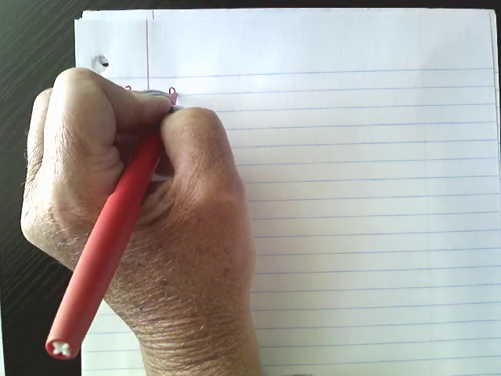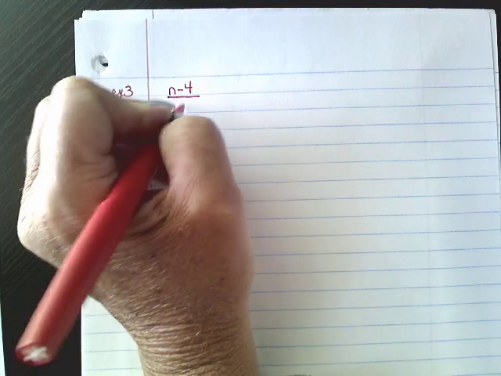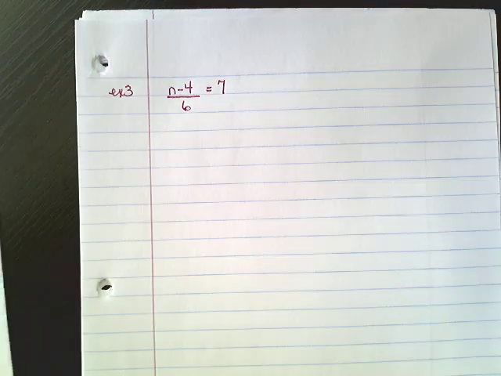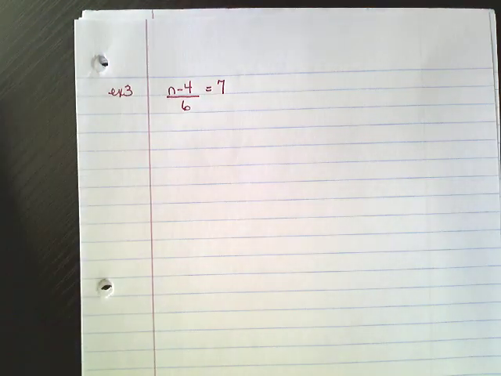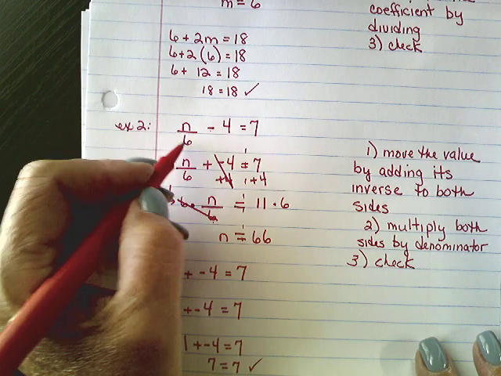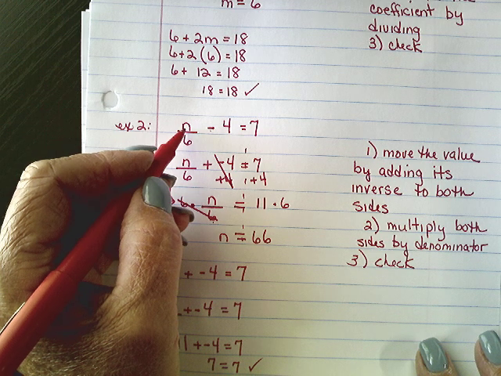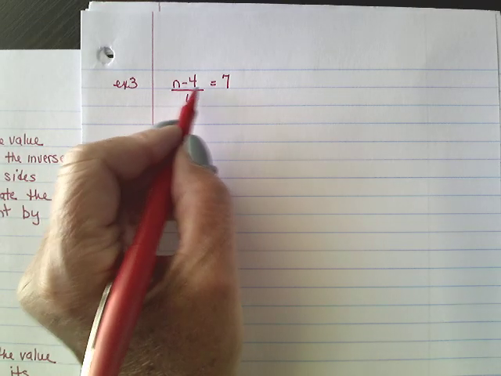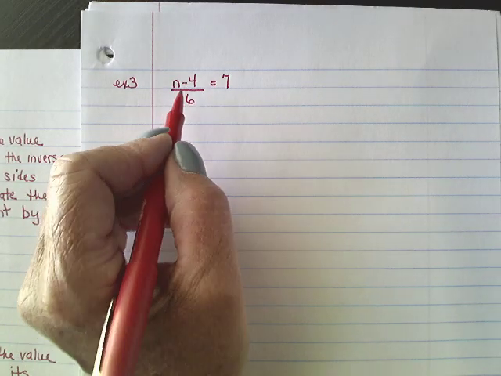N minus 4 over 6 is equal to 7. Now notice the difference between the two, the way that they are set up. The first one that we had here, n over 6, n was all by itself over the 6 for the denominator. Now, the n minus 4 is an expression.